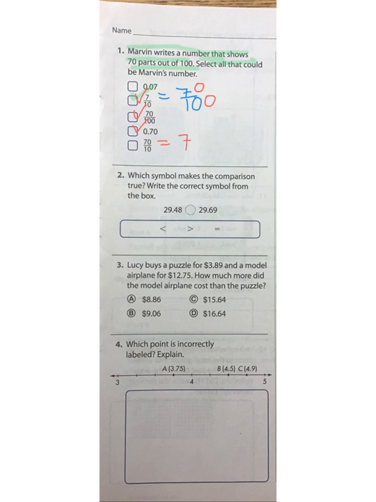Number 2. Which symbol makes the comparison true? Write the correct symbol from the box. If we're going to compare these numbers, they both have 29 as their whole numbers, so we cannot compare those. But if we look at the first digit that's different, I have a 4 and a 6. And since 6 is greater than 4, then this would be the one that works. So 29 and 48/100ths is less than 29 and 69/100ths.